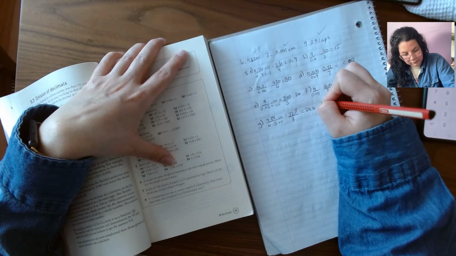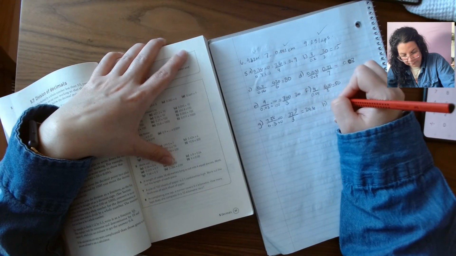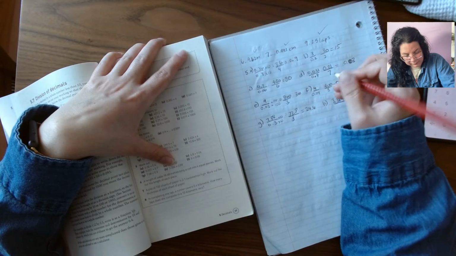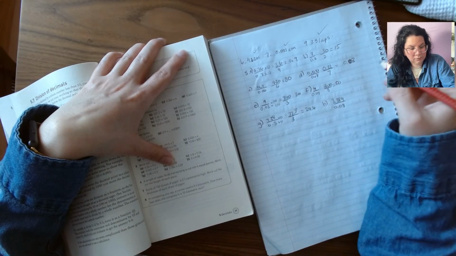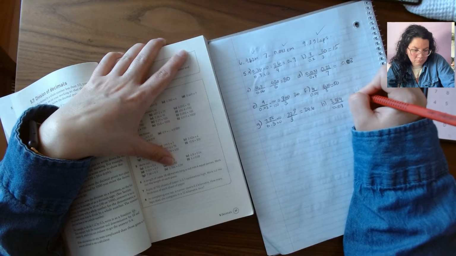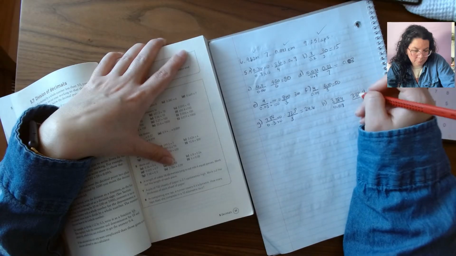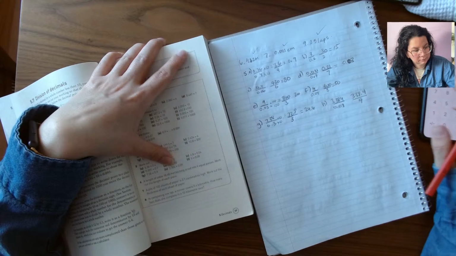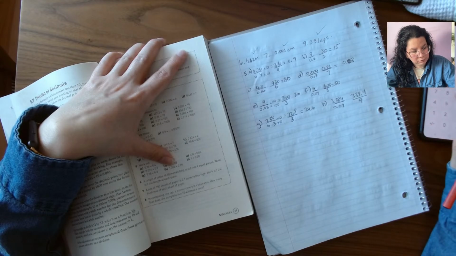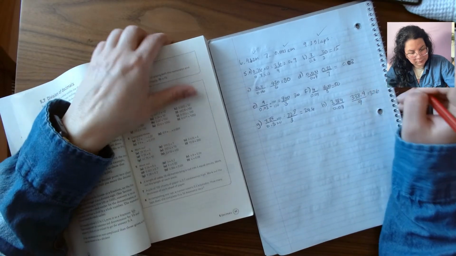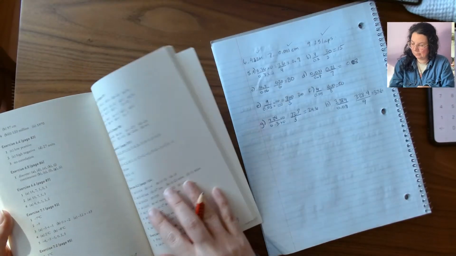And then H, 3.384 divided by 0.09. So if I times that by 100, it'd be 338.4 divided by 9, which is 37.6. So let's go to the back and check our answers.